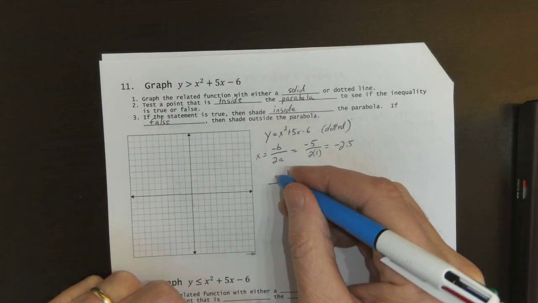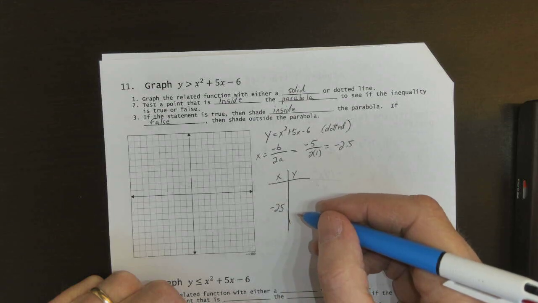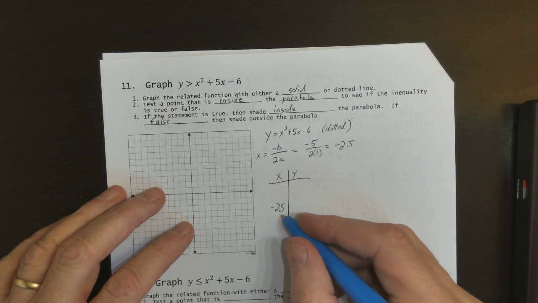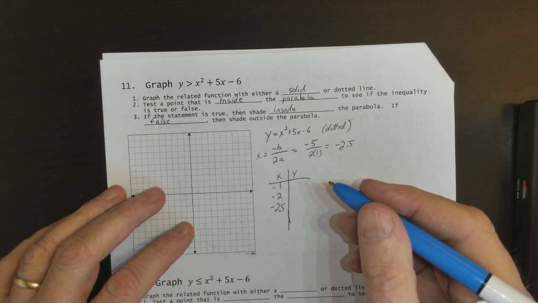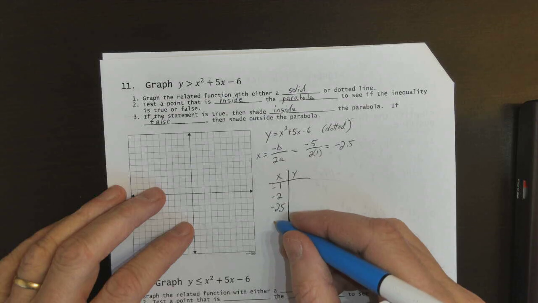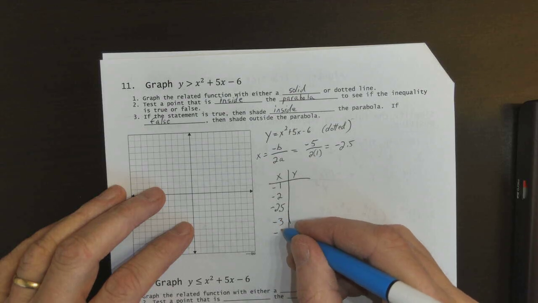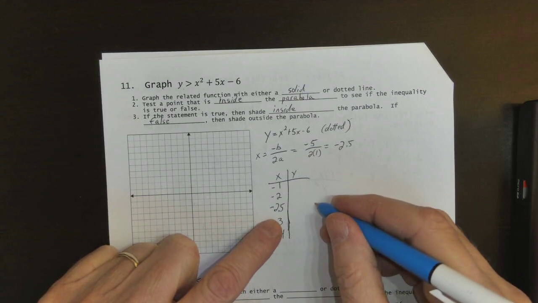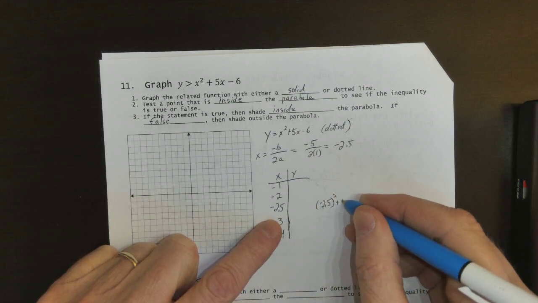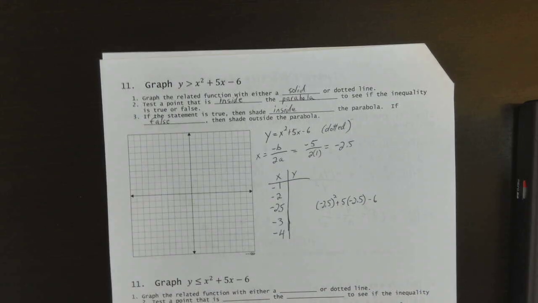I'm going to make my little table. So I'll go negative 2.5, and I'm going to go negative 2, negative 1, and negative 3 here, negative 4. So at negative 2.5 squared plus 5 times negative 2.5 minus 6. Let's see how this graphs. Get my beloved calculator out here.